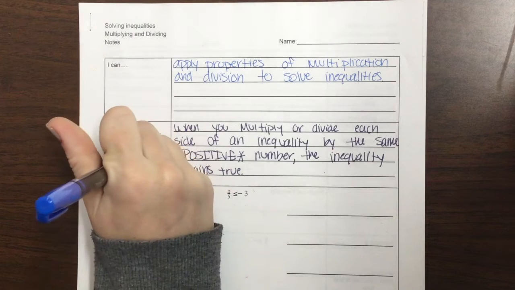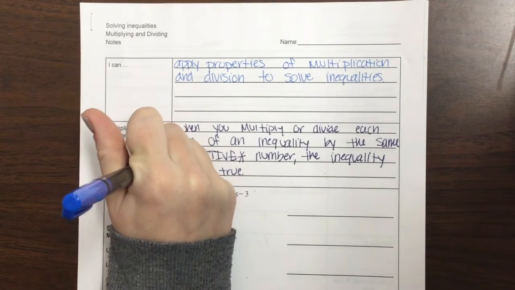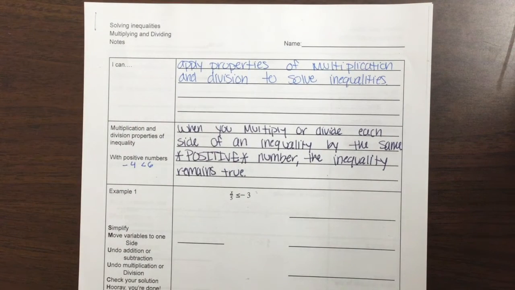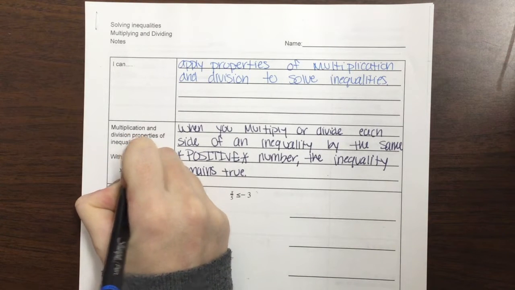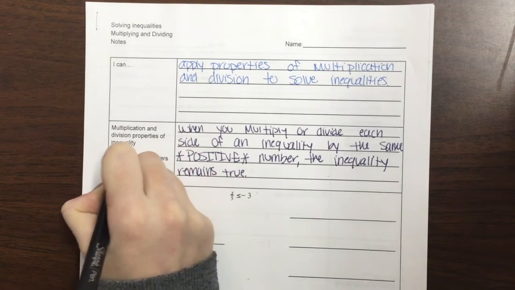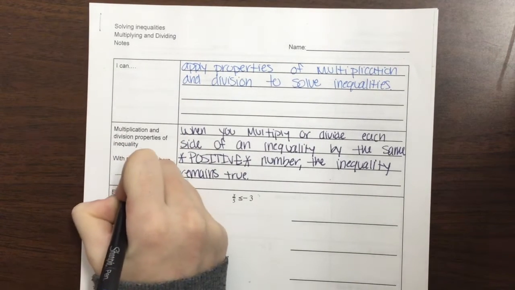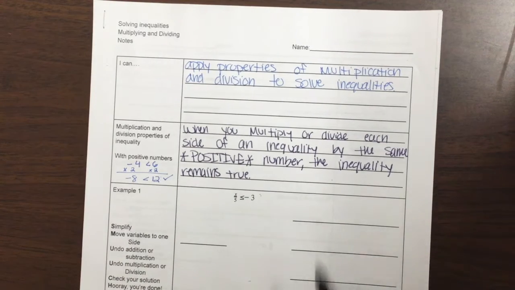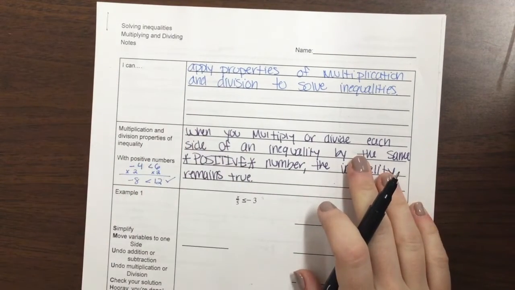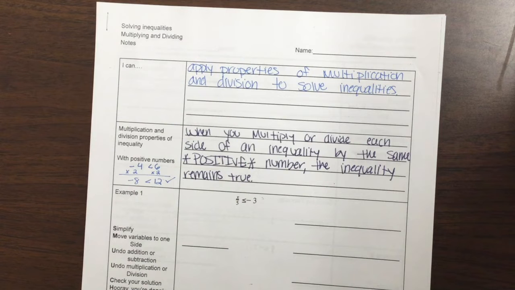So let's see an example. -4 is less than 6. That is true. If I multiply both sides by 2, by positive 2, I should get that -8 is less than 12. And that is still true. That's what this property states. So now we're going to practice solving some inequalities.